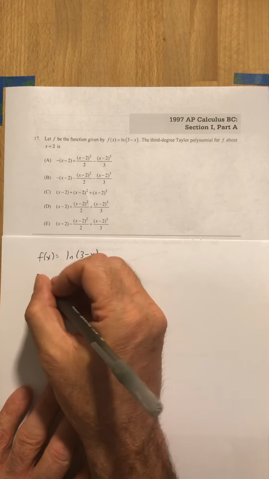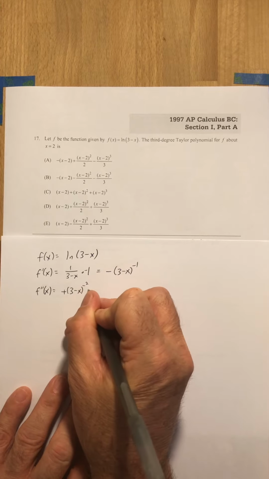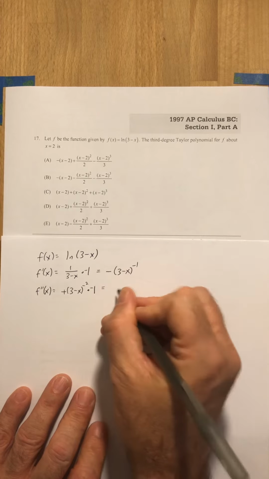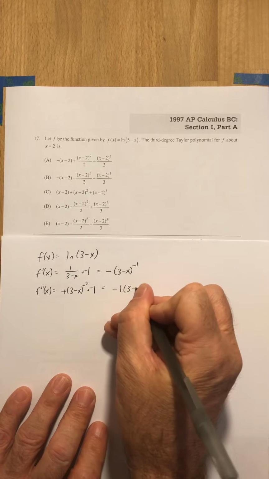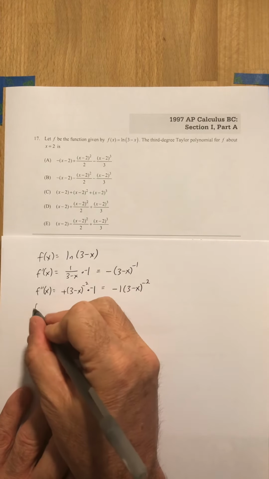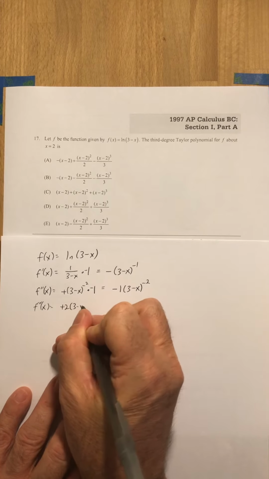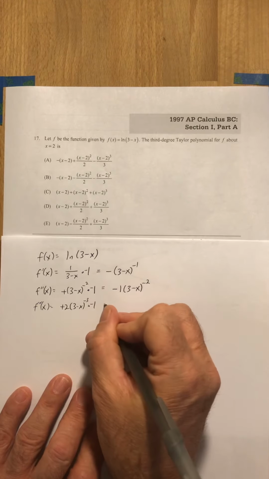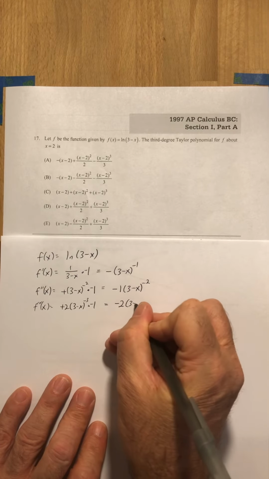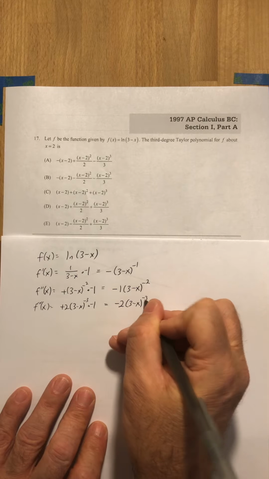I've got 1 over 3 minus x times negative 1, and I'm going to write that as negative 3 minus x to the negative first, just to help us out with the derivatives. Second derivative is going to be positive 3 minus x to the negative second, but also times negative 1 again. And so that's going to give me negative 1 times 3 minus x to the negative 2. Third derivative is going to be a positive 2, 3 minus x to the negative third times negative 1, and that's going to be negative 2 times 3 minus x to the negative third.